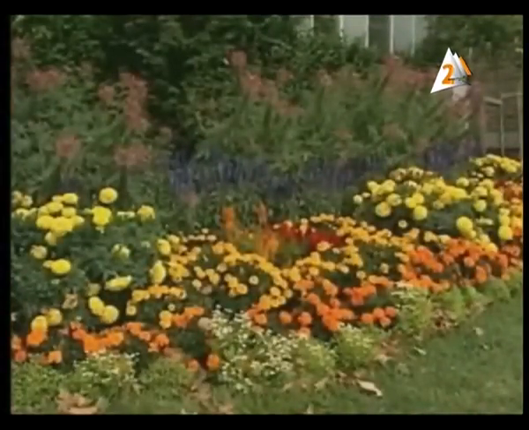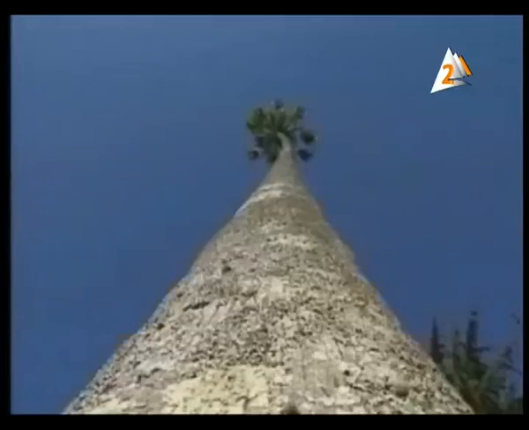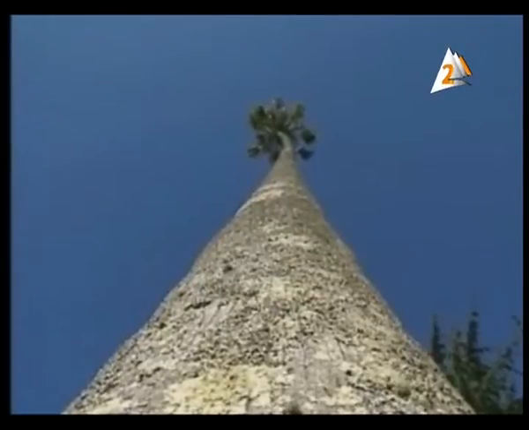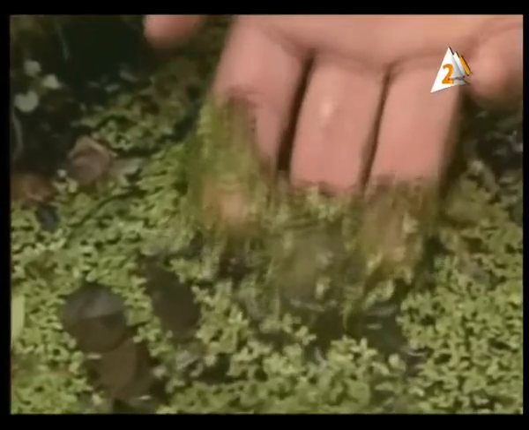So we knew the natural and artificial parthenocarpy, the false fruit, and how fertilization and pollination take place. But what will happen after that?